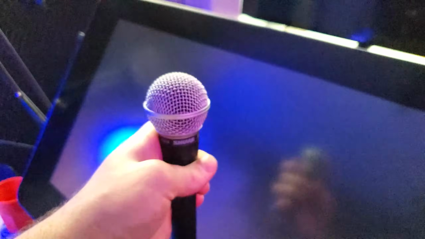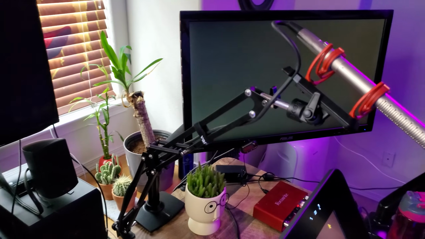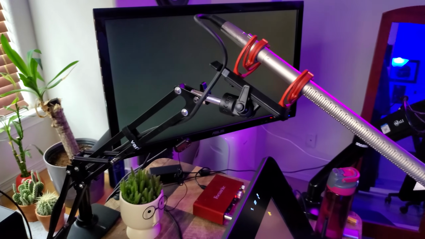But if you are on a budget, you may have to make do with a lapel microphone or headset. Anything is going to be better than an internal mic. If the microphone does not come with a stand, you may need to pick that up too.